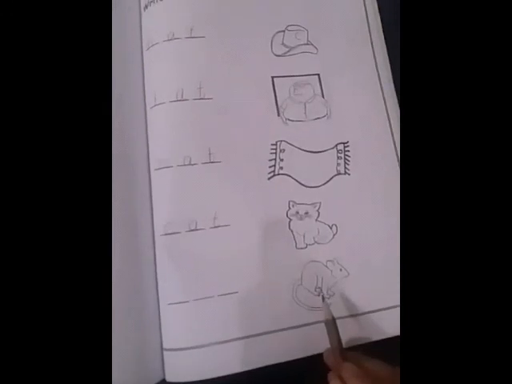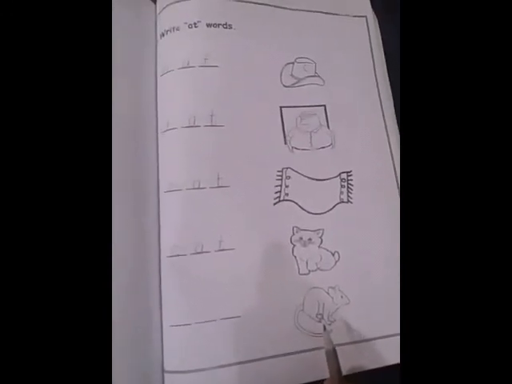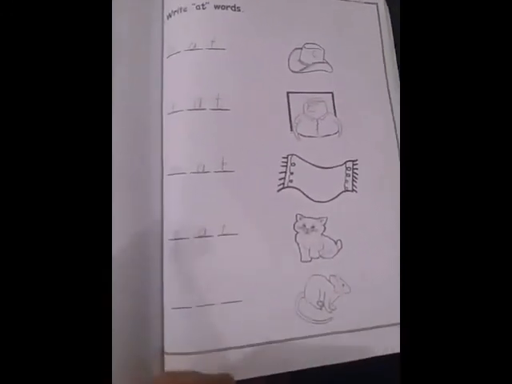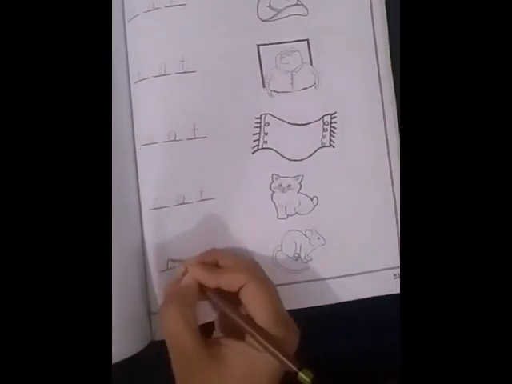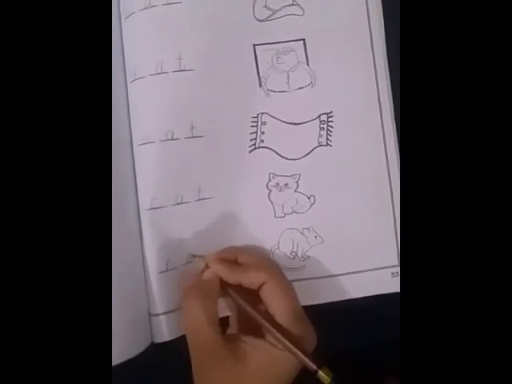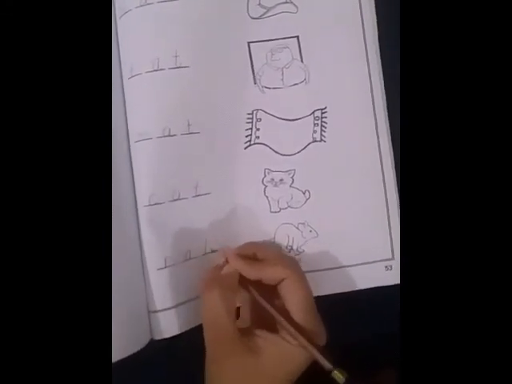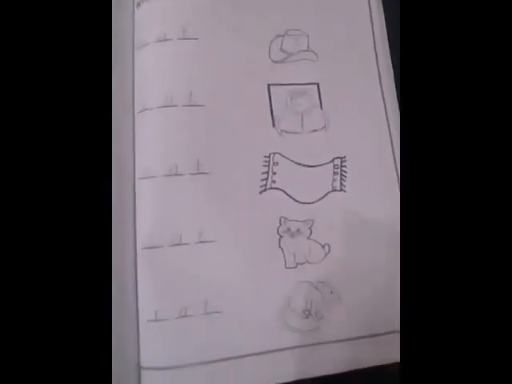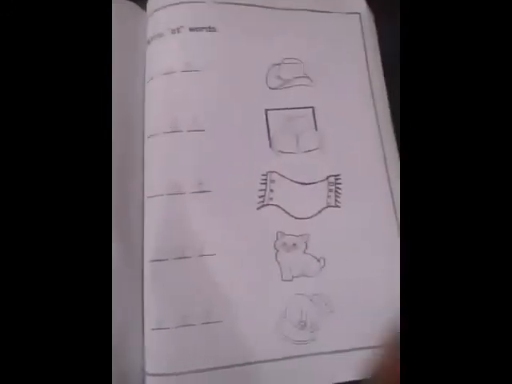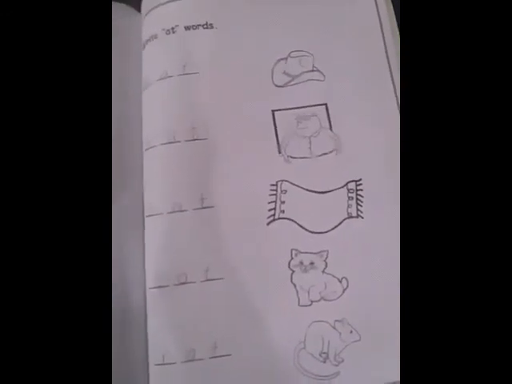What is this? Rat. At rat. So we are going to write at rat. So we are done with our at family.